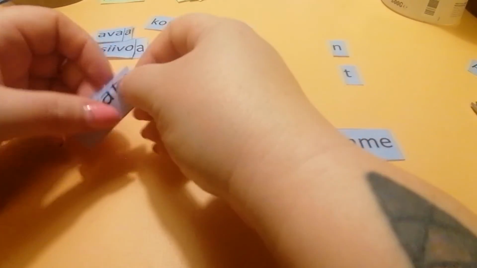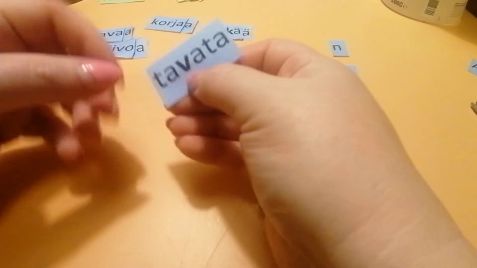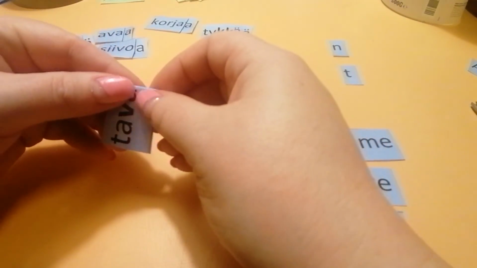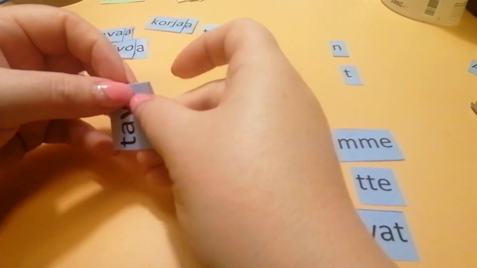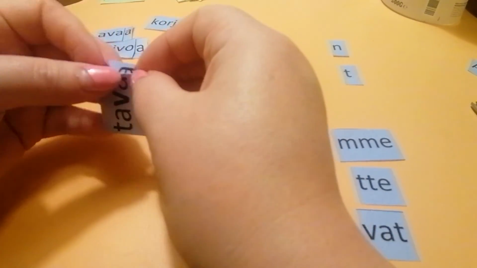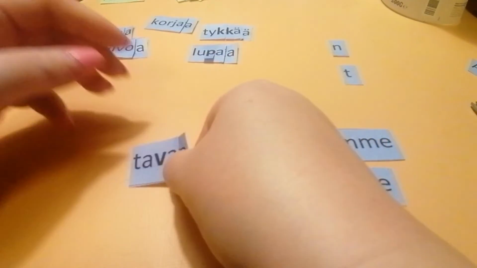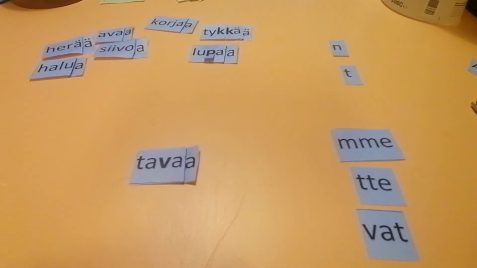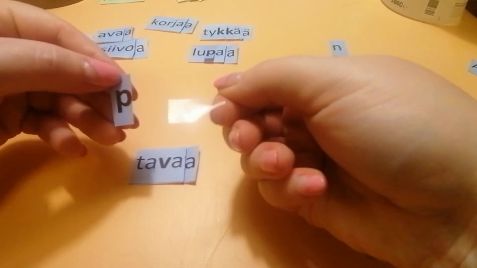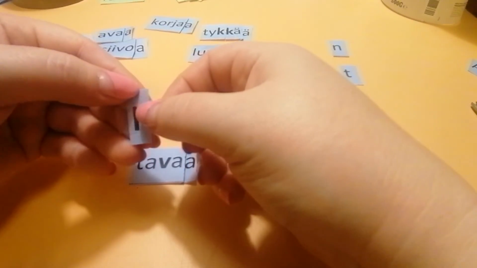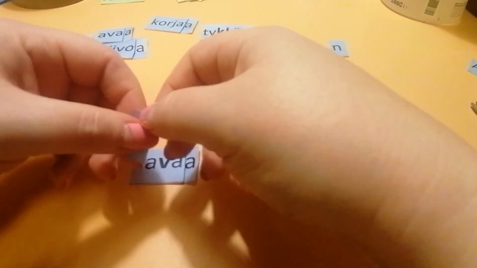And the same thing happens with this one, which is meet, tavata. So the T we delete. And then we add a small piece of tape on this one.